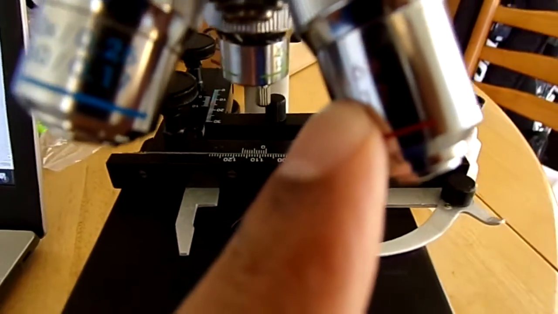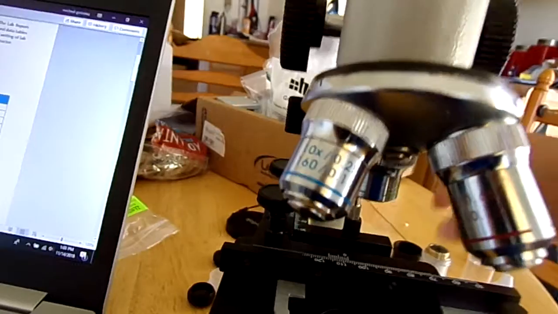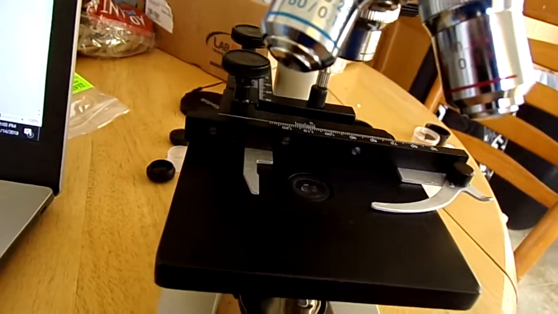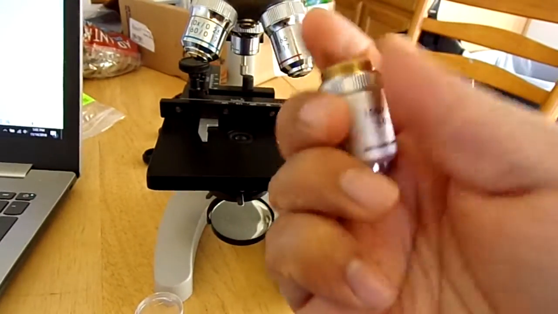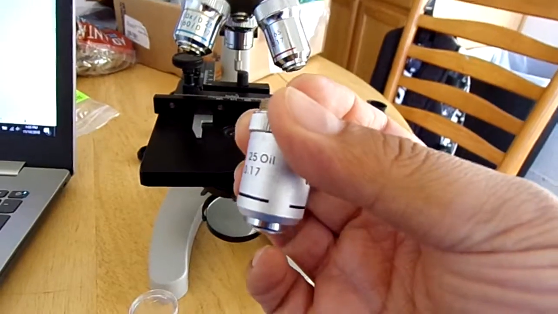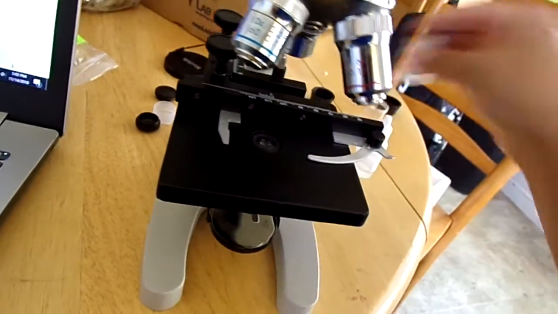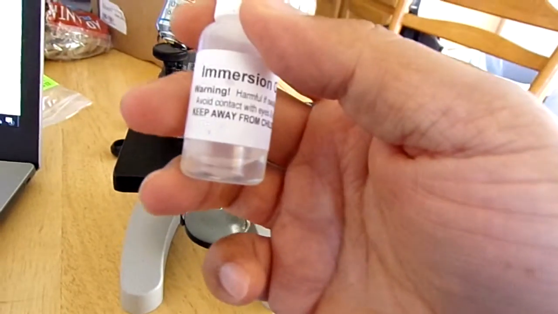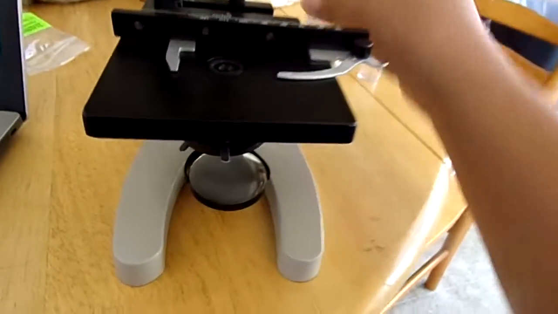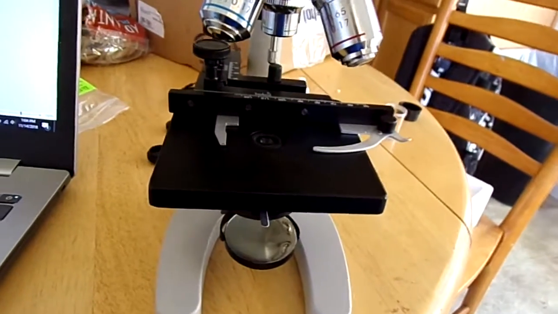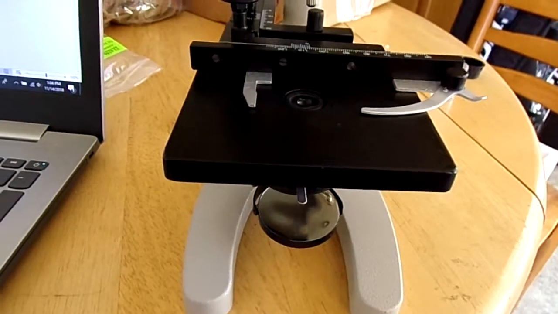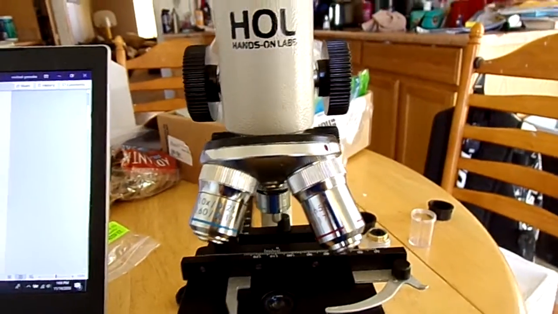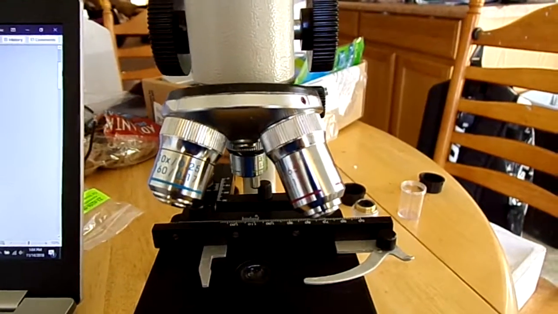It's a 10 view. Then we have our 40, which is our high power. And then we also have our immersion lens, which I'm going to bring out right now. This one unscrews, and then you get this one here, the oil immersion, and it'll say oil on it. And here's your oil. The nice thing about the oil immersion is that you put it onto your slide, and because some of the bacteria and different things we're going to be looking at are small, it allows it to magnify a little bit more. It brings it into clarity.